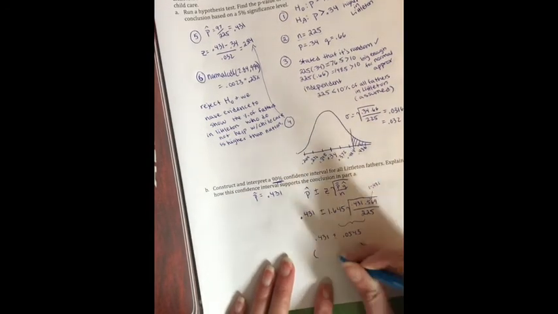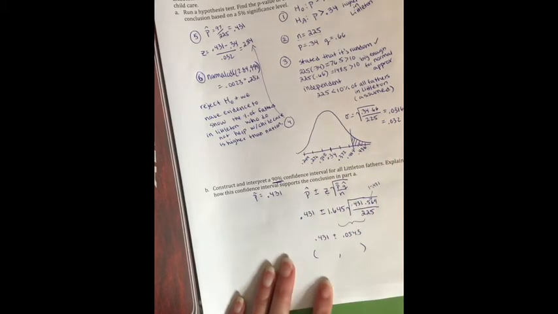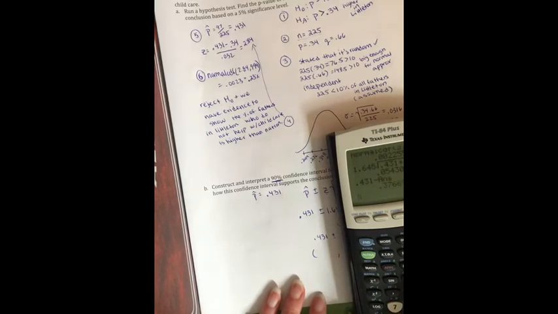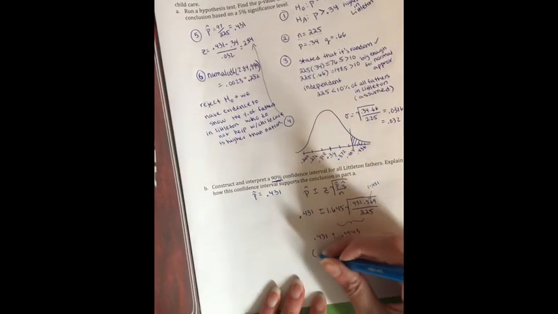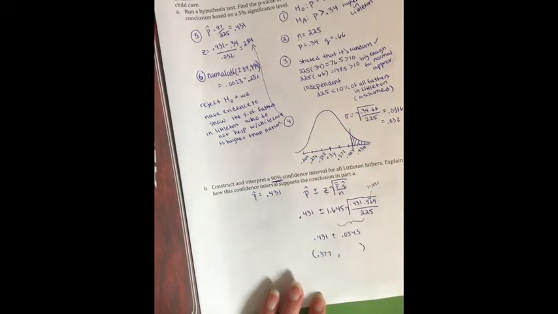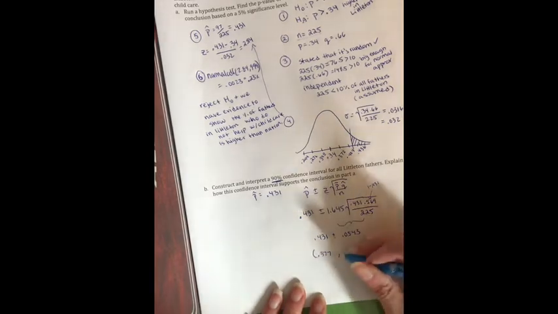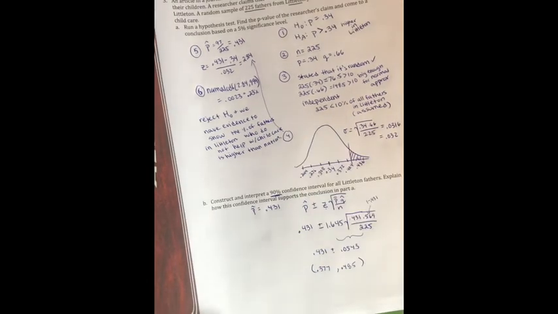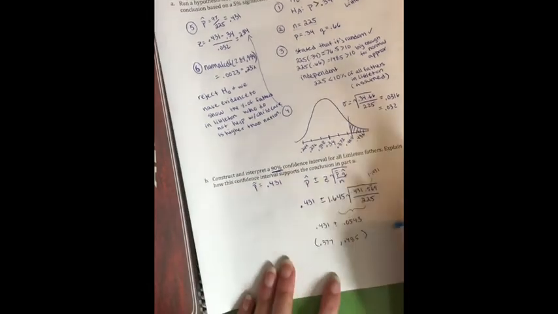And then I'm going to find my two values. First, I'll subtract, 0.3777, and then I'll add, and I get 0.485.